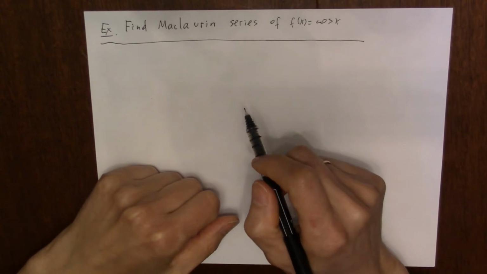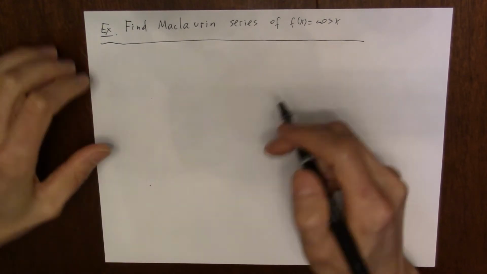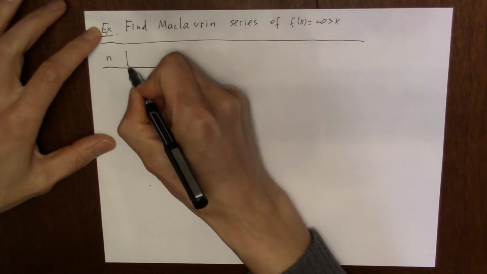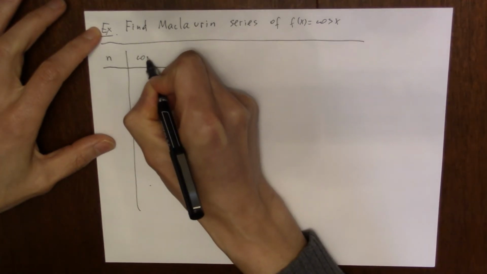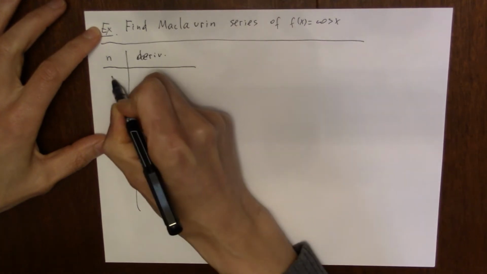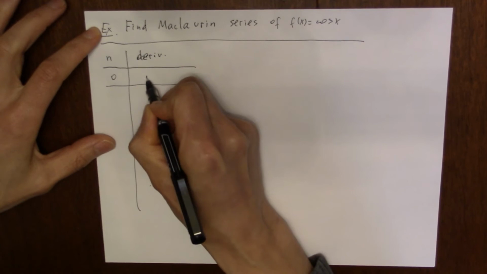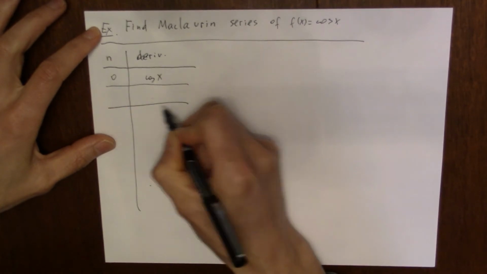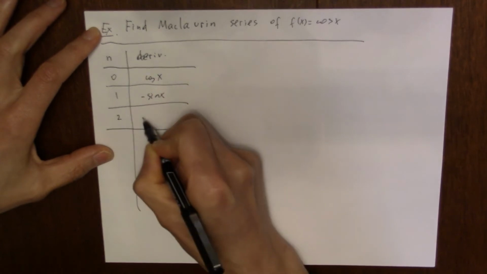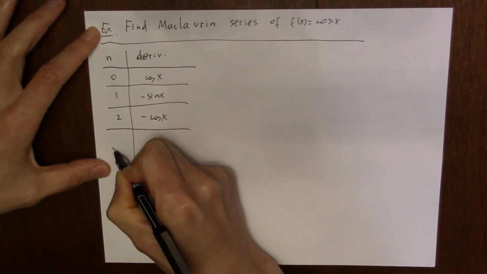If we want to find the Maclaurin series for cosine x, we need to find the nth derivative of cosine x to start with. Our initial function is cosine x. Our first derivative is negative sine x. Second derivative is negative cosine x.